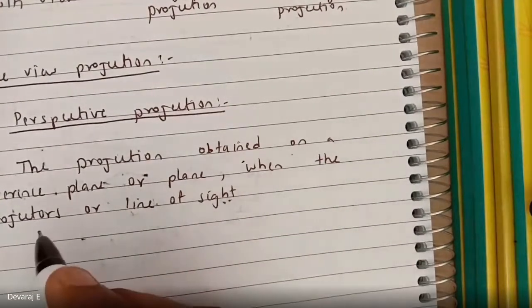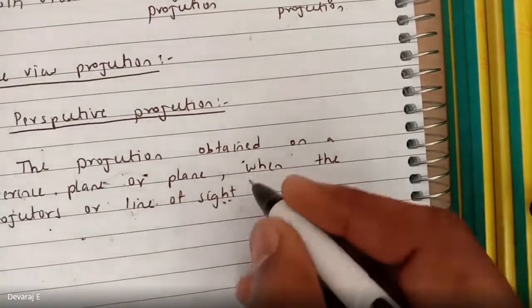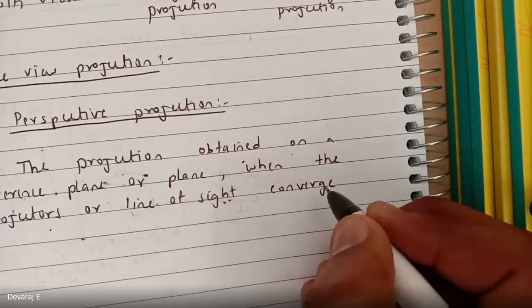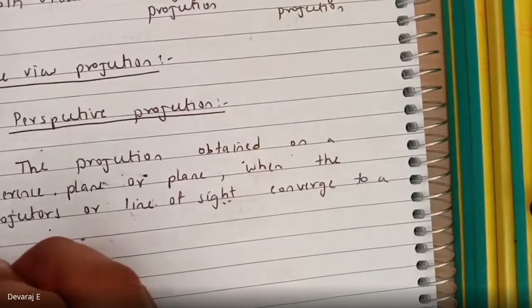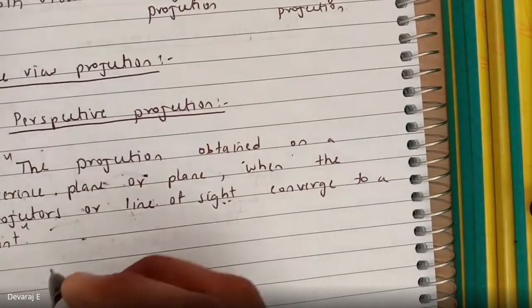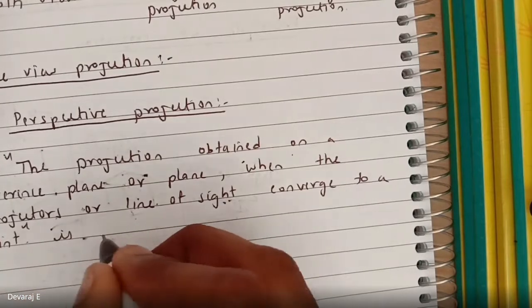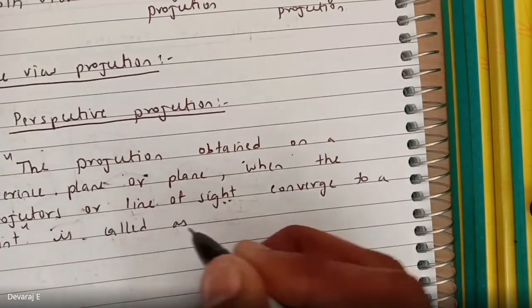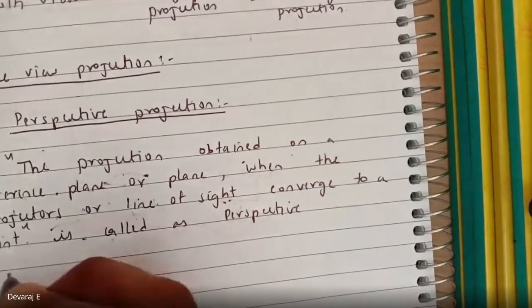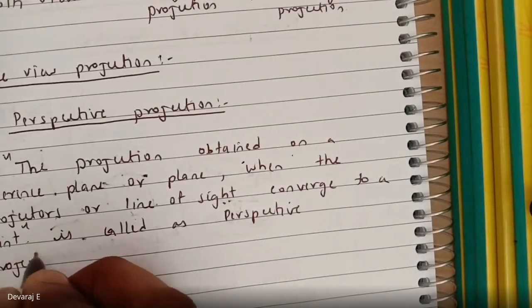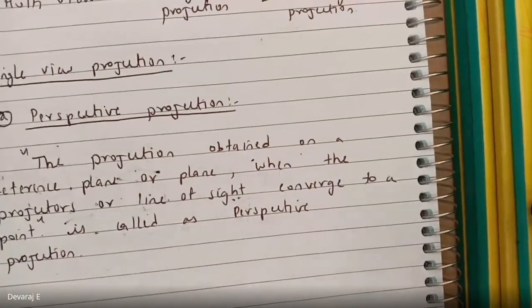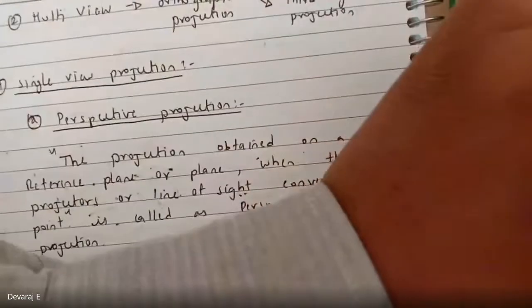So when the projectors or line of sight converge to a point, is called perspective projection. This is the definition.